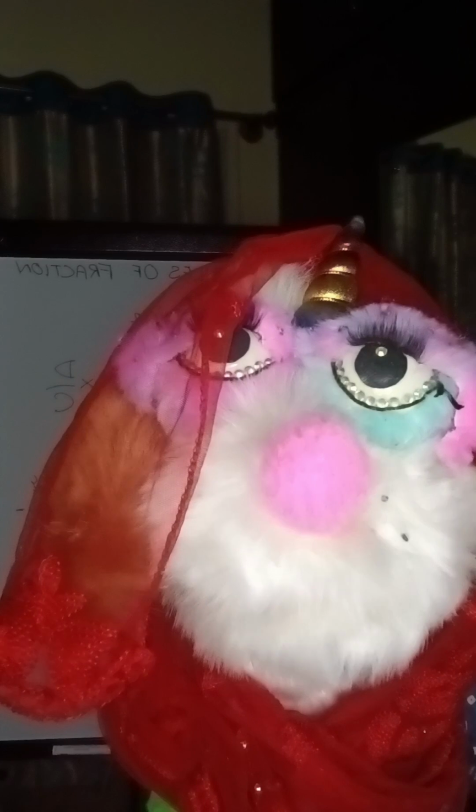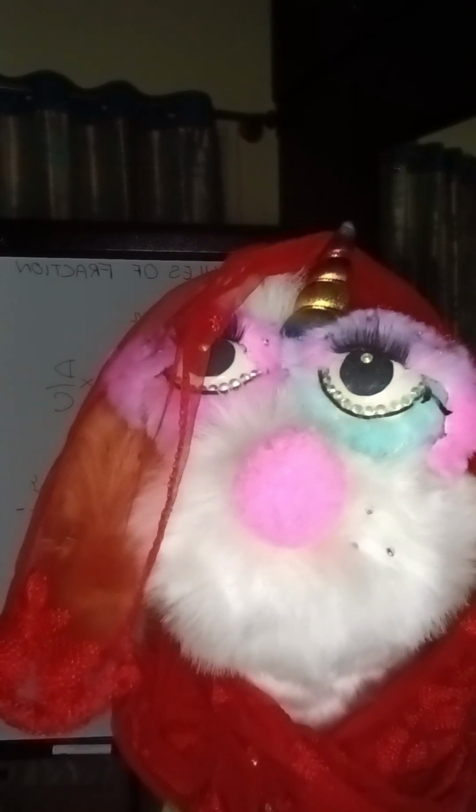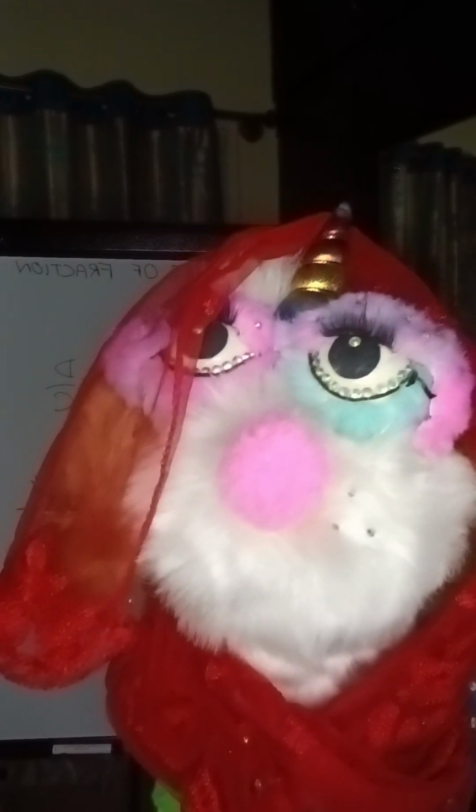Today we will learn about fractions. What is a fraction? A fraction is a part of a whole. It's derived from a Latin word called fractus, that is, broken. Basically, a fraction has a numerator and a denominator.